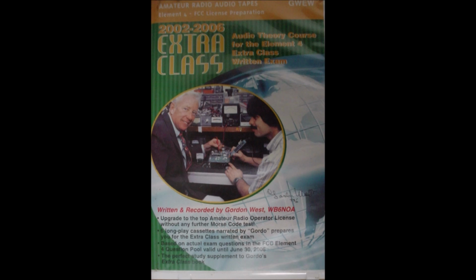E7B01. Amplifier circuits, Class A, AB, B, C, amplifier operating efficiency, and all that. Here we go, E7B01. For what portion of a signal cycle does a Class AB amplifier operate? Well, the Class AB is more than 180 degrees, but less than 360 degrees. Now, the amplifier that has the highest efficiency may not be the cleanest spectrally, but the highest efficiency is Class C.